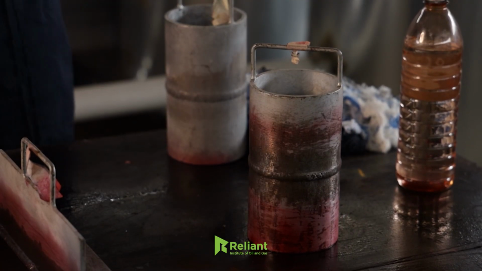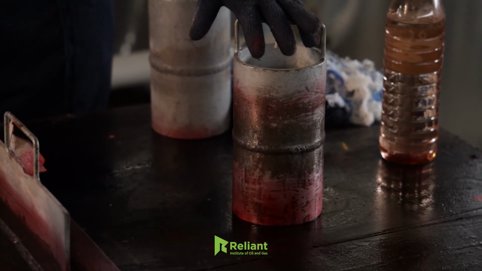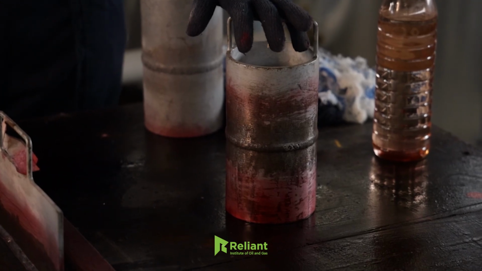So in this specimen I have removed the maximum level of penetrant from the surface. The area of interest especially is cleaned.